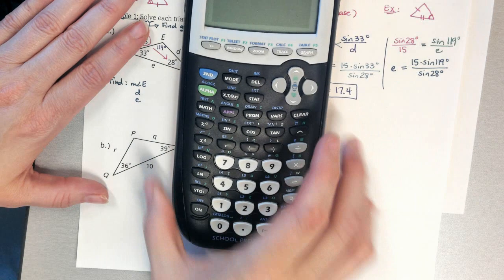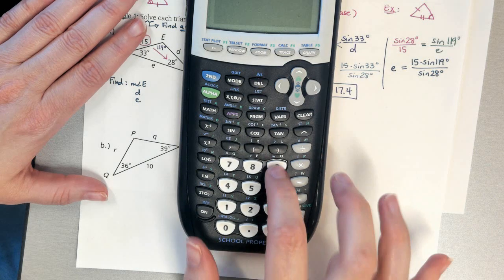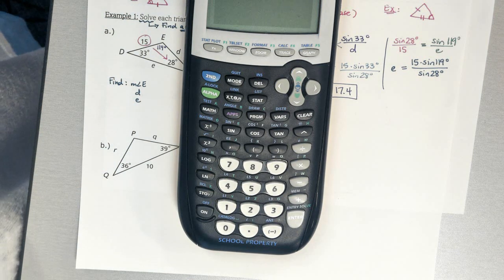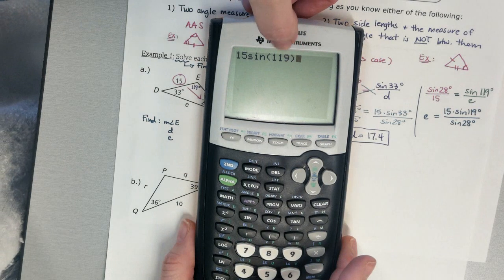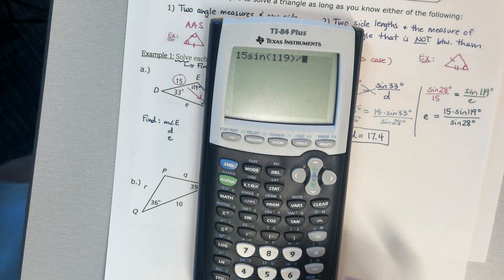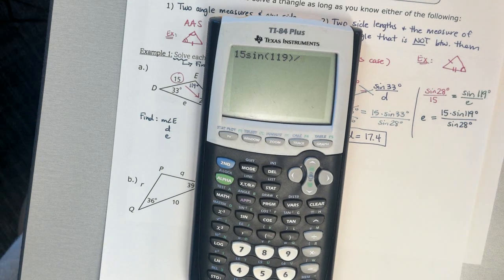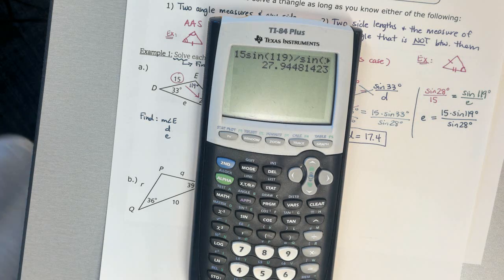One thing you do want to watch out for, if you are trying this in your calculator and you are not getting the same values that I am, one thing I want you to check is that you do close your parentheses when you are doing the sine of 119. The second thing is check your mode. So if we're using degrees as our input, what should our mode be in? Degrees. So let's check our mode, make sure we're in the right one.